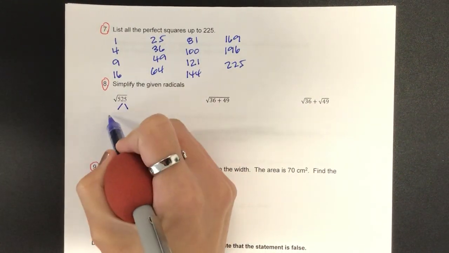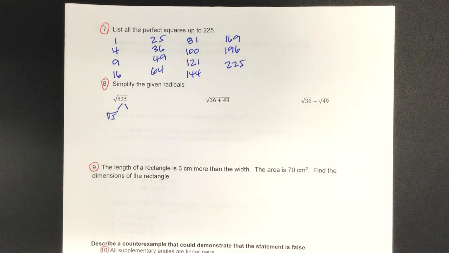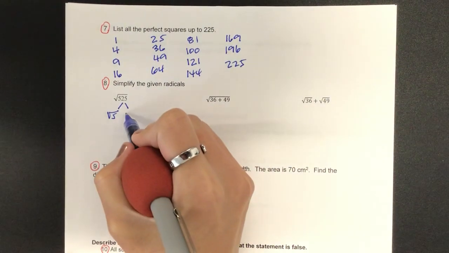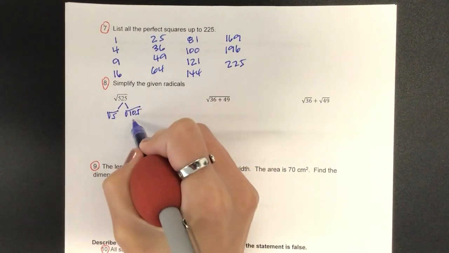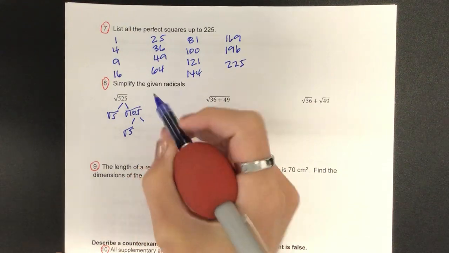Because I have a 5, I think I want to do 5 times something. 5 times how many? 525 divided by 5 gives us 105. Are we okay with that? Can we do 5 again? Okay. Divided by 5 again, that's going to give us, I see 21.